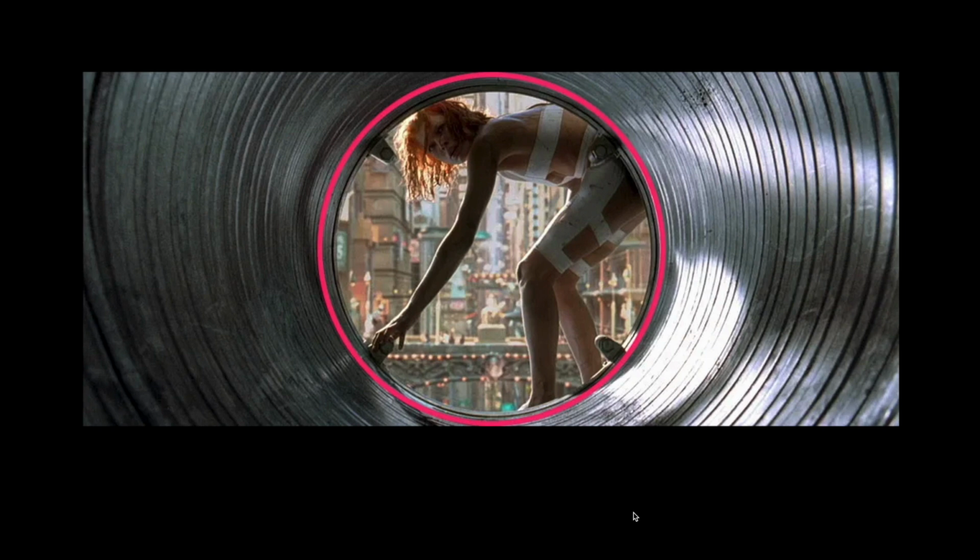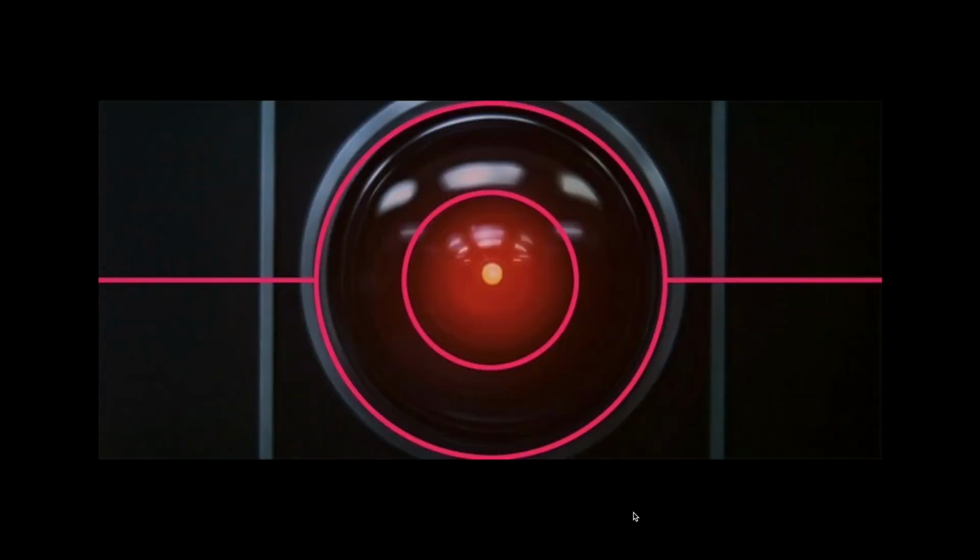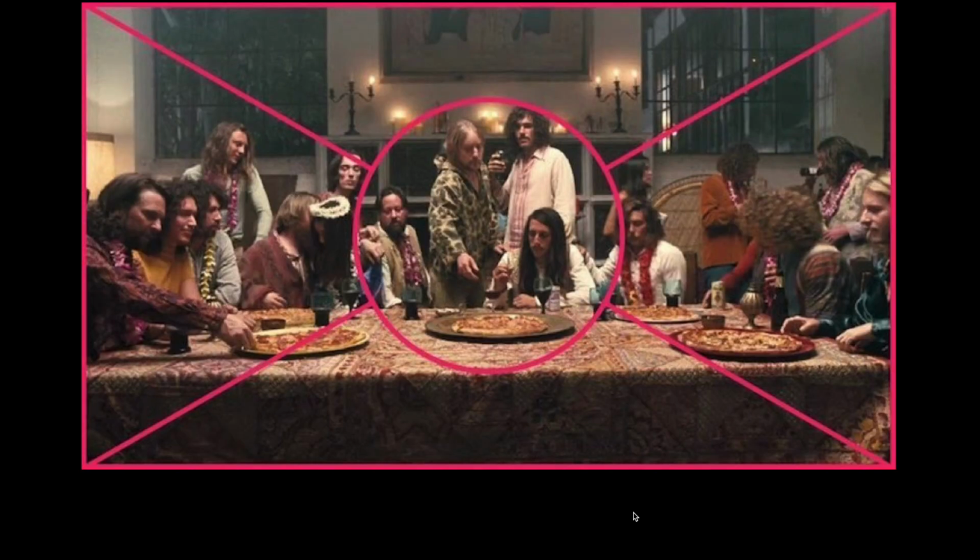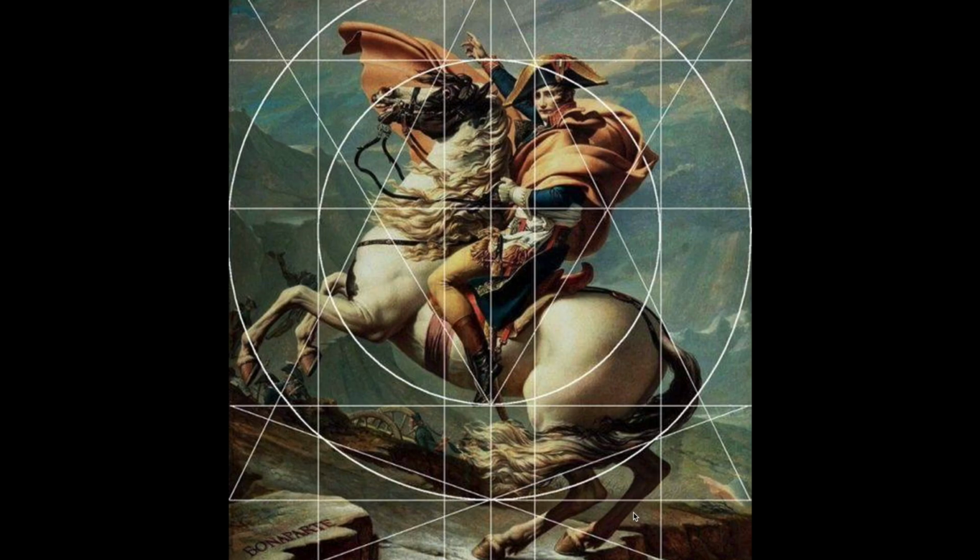Or another movie scene through this conduit forming a circular frame. Or here from another movie scene, we have a circle frame. And another reenactment of the Last Supper, which they have created also in the center with a circular composition.